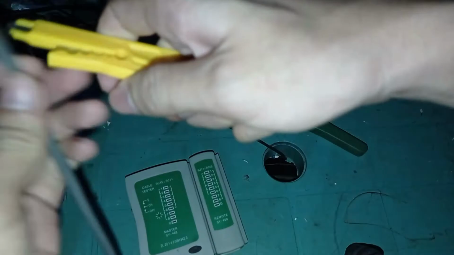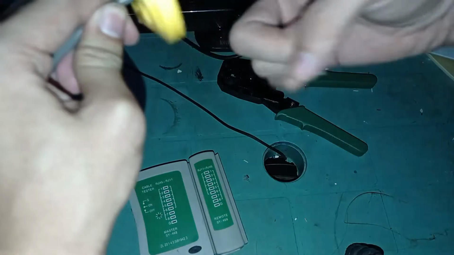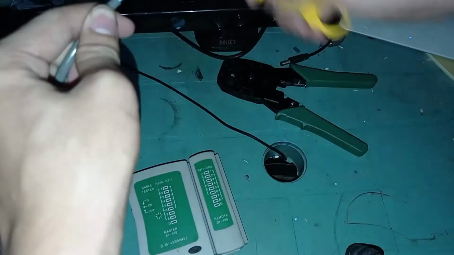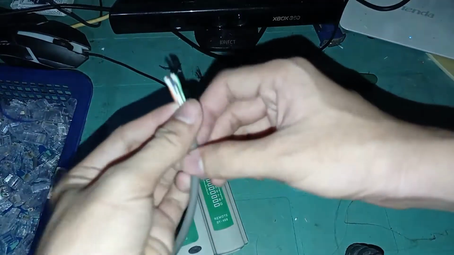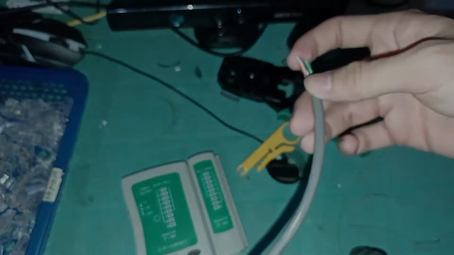Strip the cable jacket using wire stripper about 1.5 inch down from the end. Spread the 4 pairs of twisted wire apart.